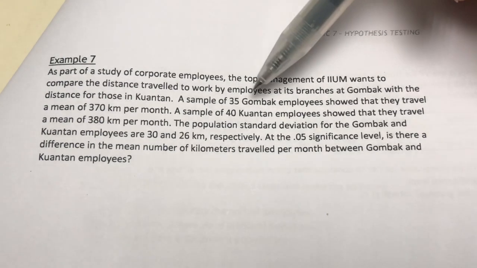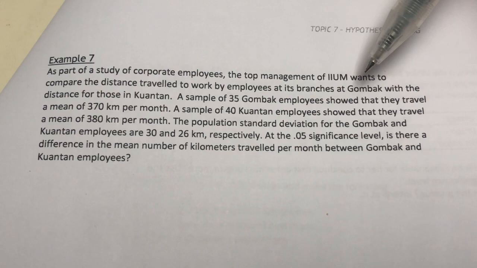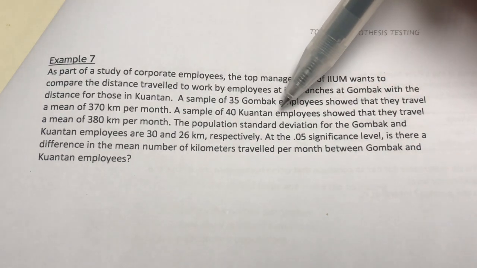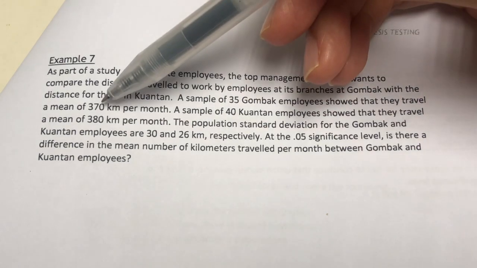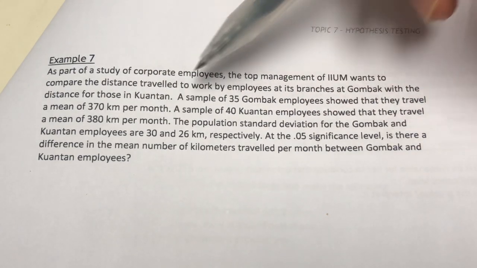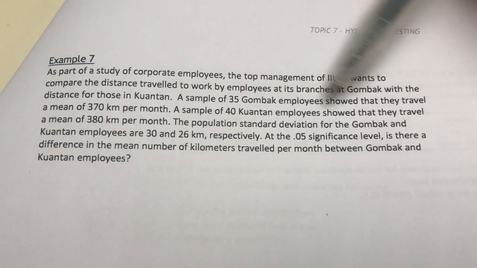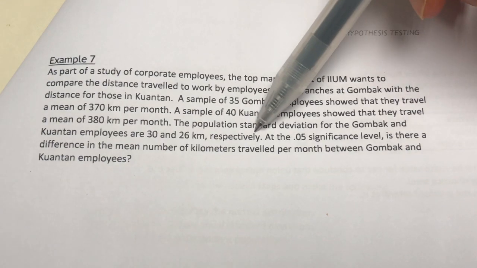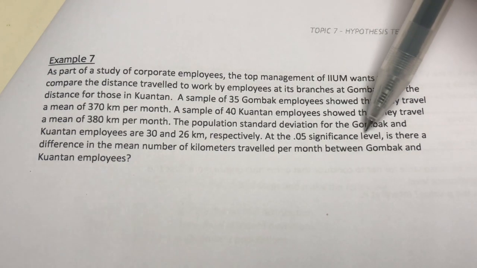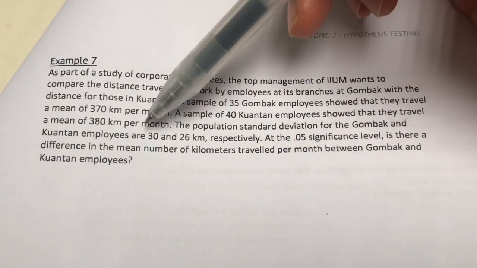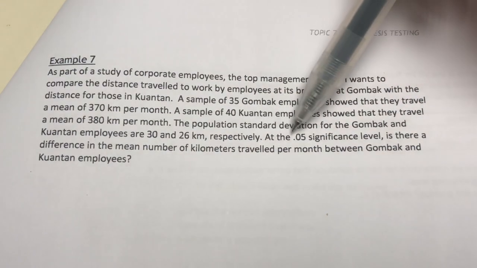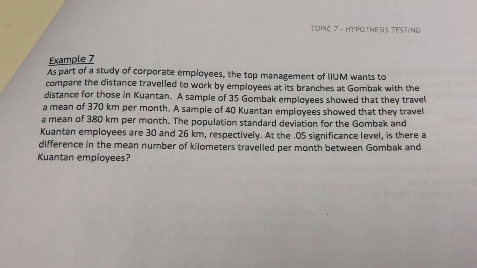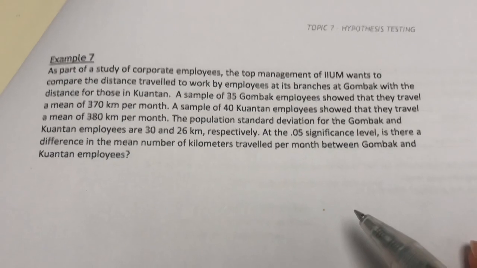A sample of 35 Gombak employees showed that they traveled an average of 370 kilometers a month. A sample of 40 Kuantan employees showed that they traveled an average of 380 kilometers per month. The population standard deviations for the Gombak and Kuantan employees are 30 and 26 kilometers respectively. At the 5% significance level, is there a difference in the mean number of kilometers traveled per month between the Gombak and Kuantan employees? Now, first things first, let's identify all of the information given.